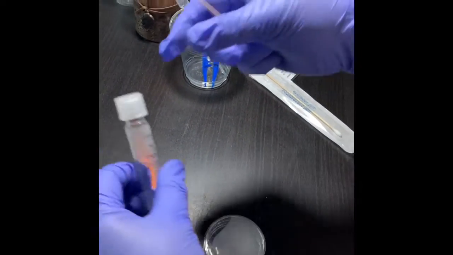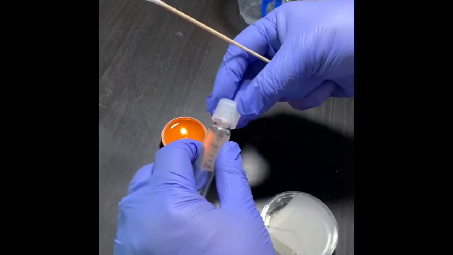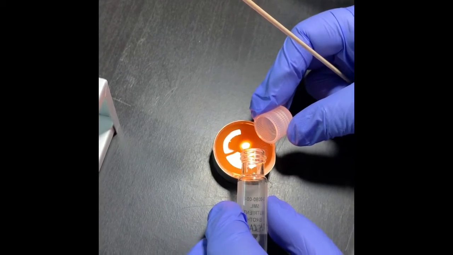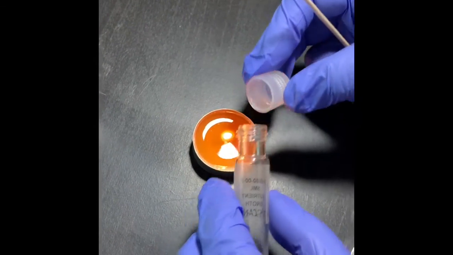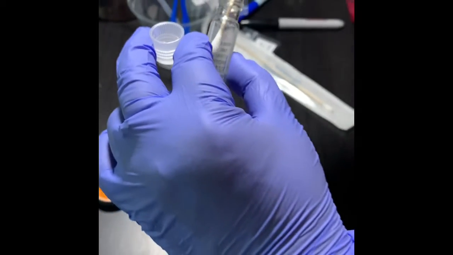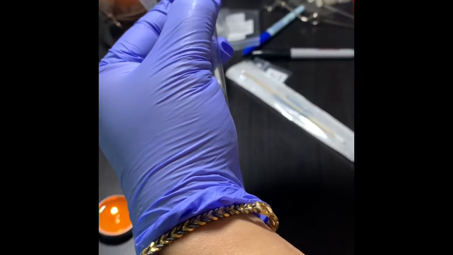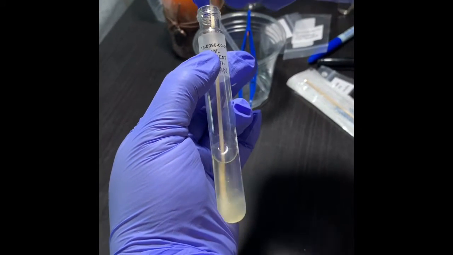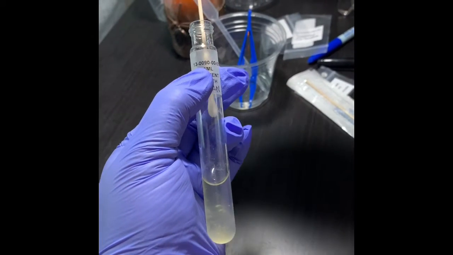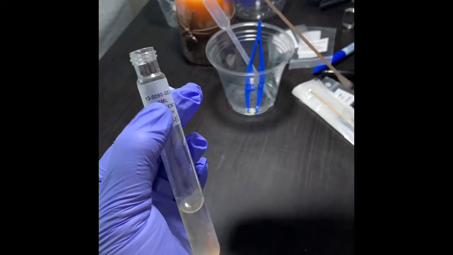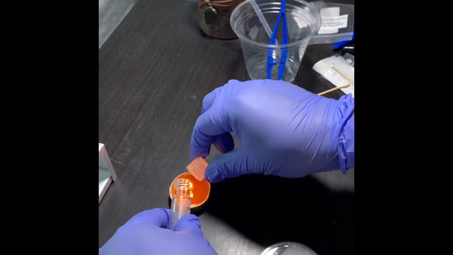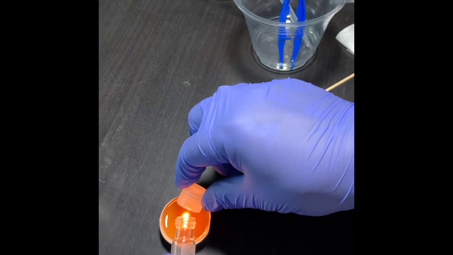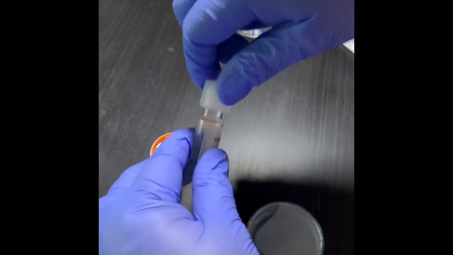Applying the aseptic technique, I put my cotton swab inside the human sample and mix, then take it out and close my tube in aseptic method and keep it.